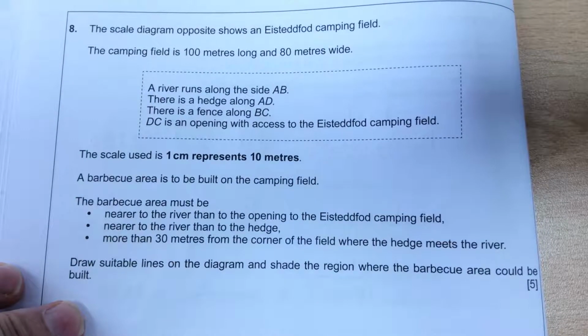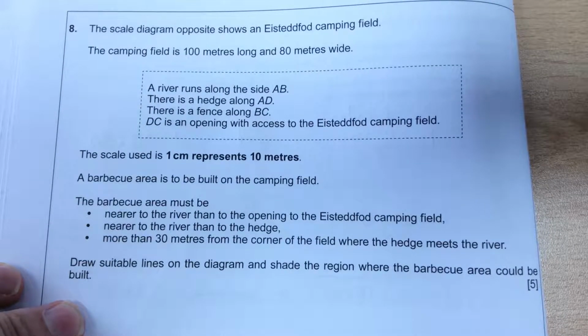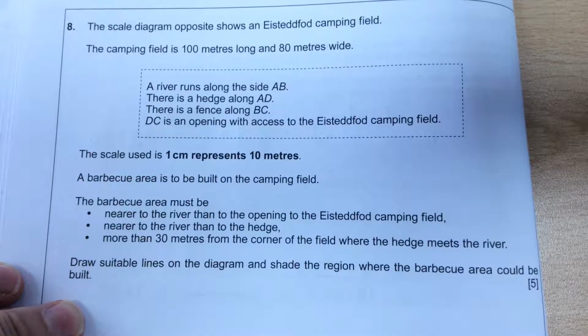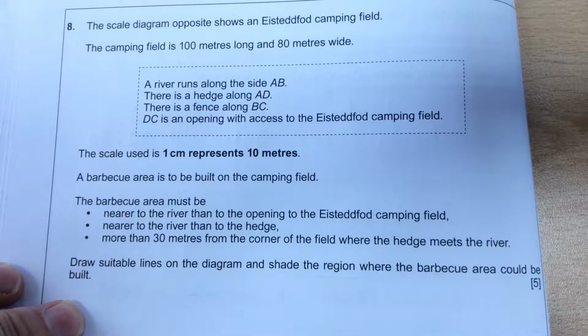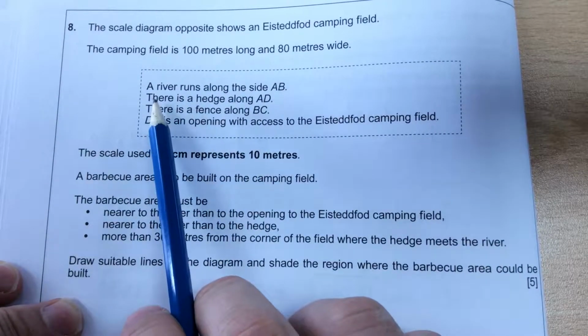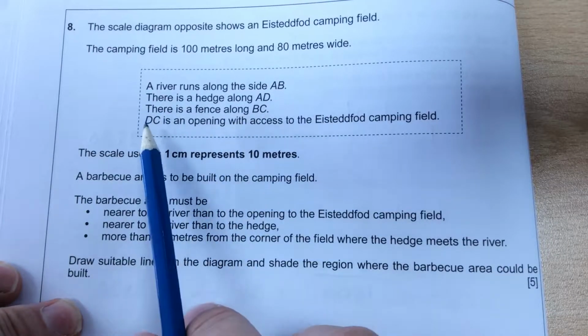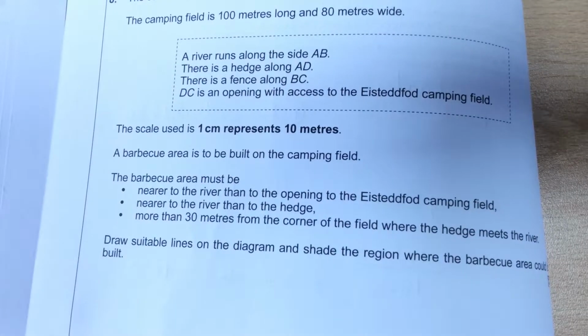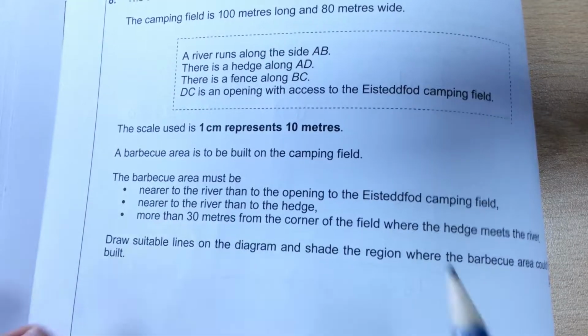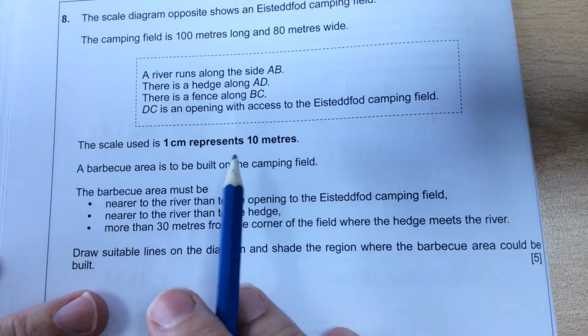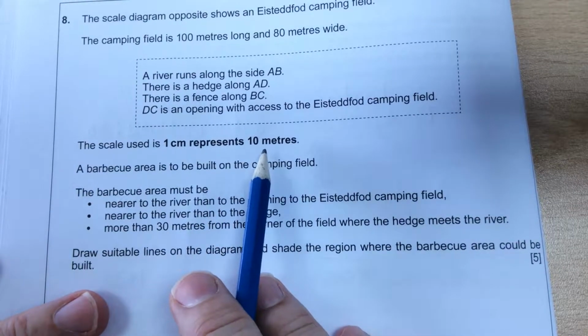The scale diagram opposite shows an Eisteddfod camping field. The camping field is 100 metres long and 80 metres wide. A river runs alongside AB. There's a hedge along AD. There is a fence along BC. DC is an opening with access to the Eisteddfod camping field. The scale used is 1 centimetre represents 10 metres.